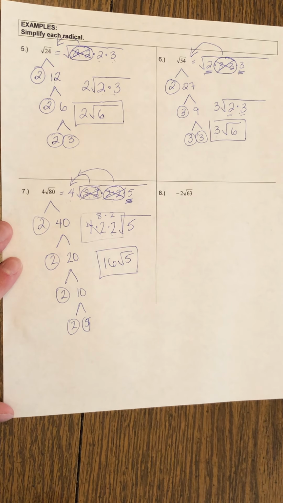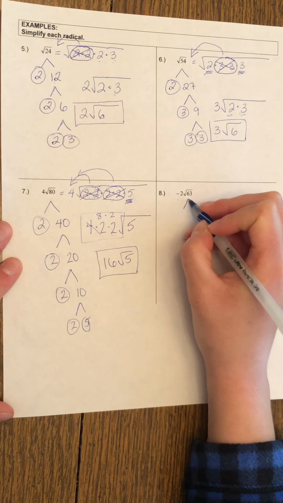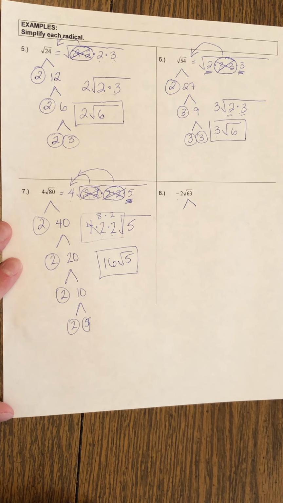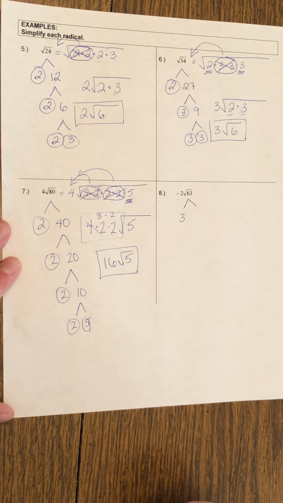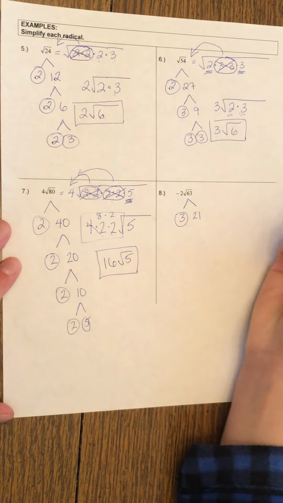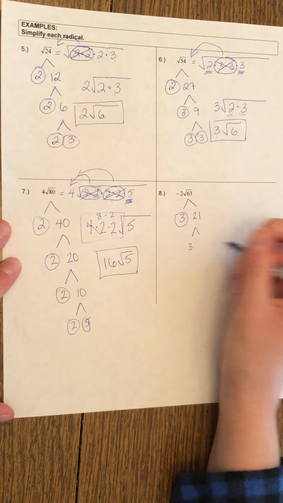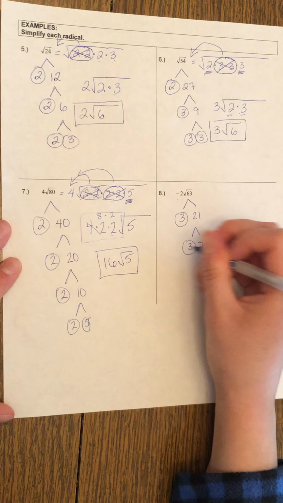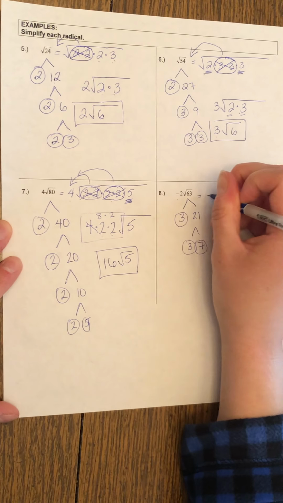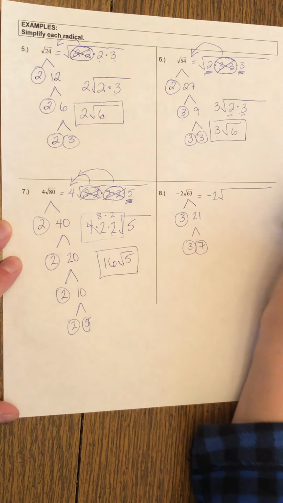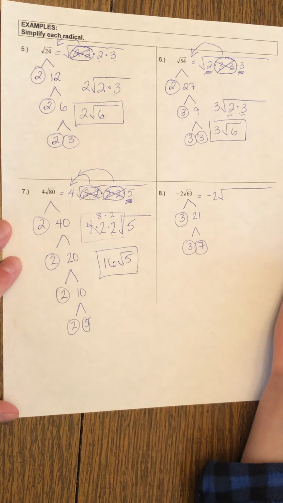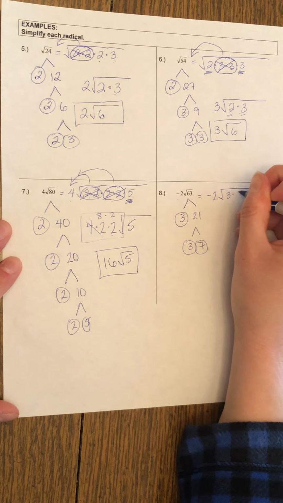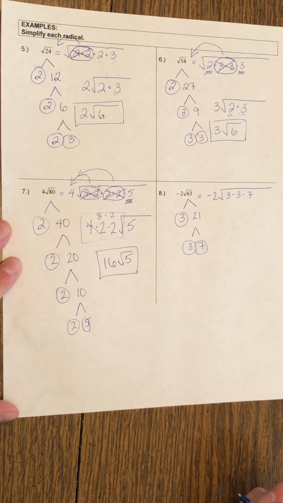Let's try another one like that. So again, I'm going to ignore this -2 for a second and just focus on figuring out the prime factorization of 63. 63 is not even, so I'm not going to divide it by 2, but I do know it's divisible by 3. 3 times 21 gets me 63. 21 has prime factors of 3 and 7. So I'm going to still write the -2, but under the radical, I'm going to write the prime factorization of 63, which is 3 times 3 times 7.